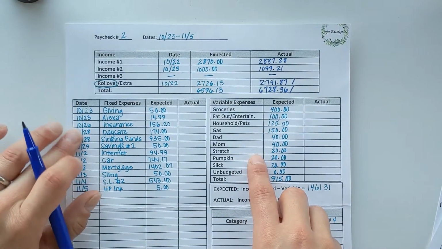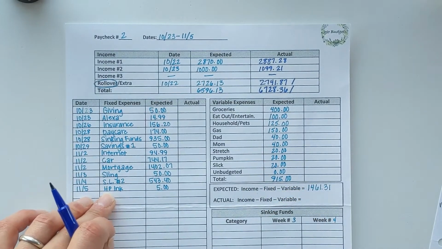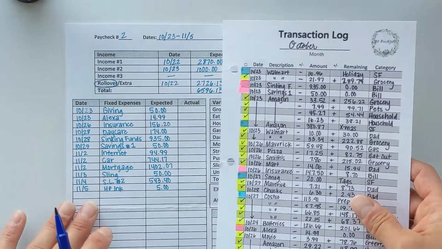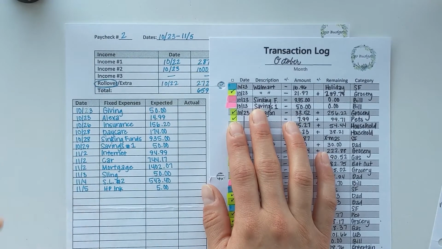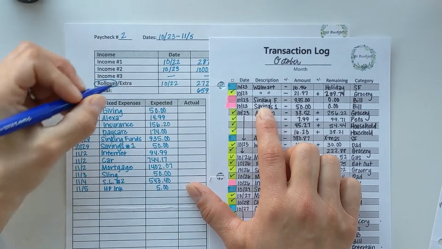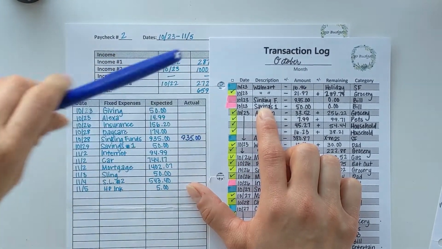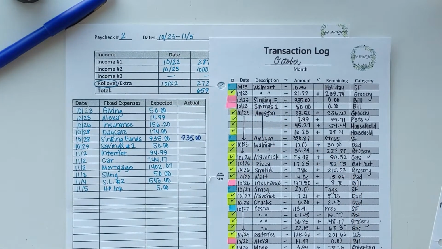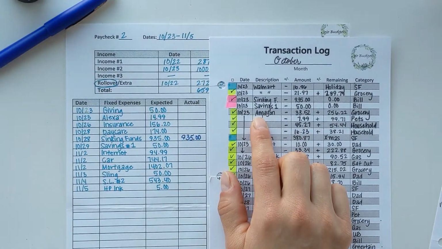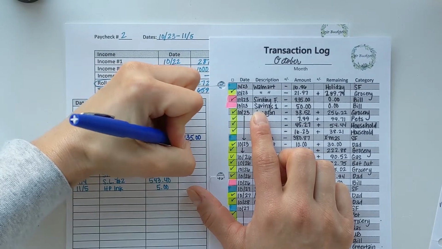So, okay, next is over here on our fixed expenses, and these are my pink boxes. And we did have sinking funds, made that transfer. That was the usual $935. Okay. Check that off. And then savings number 1 was allocated its usual $50.